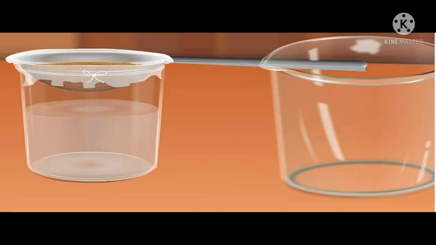Now students, take another beaker. Place a tea strainer over it. Fold a piece of fine cotton cloth into 4 layers. Make it moist and spread it over the strainer. Now pour the water in beaker 2 in a thin stream on the folds of the cloth.